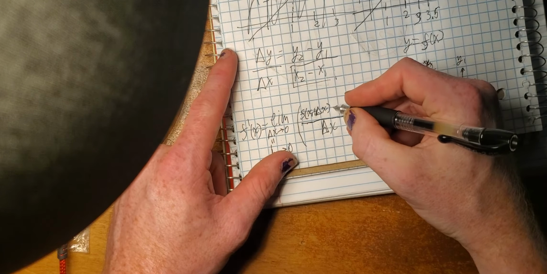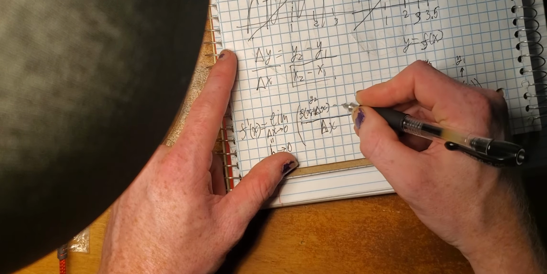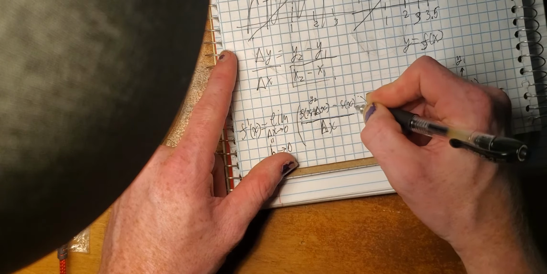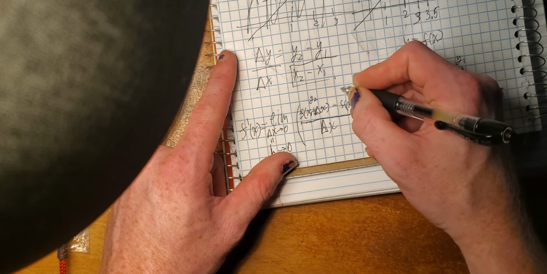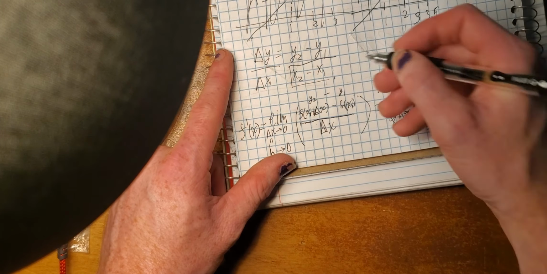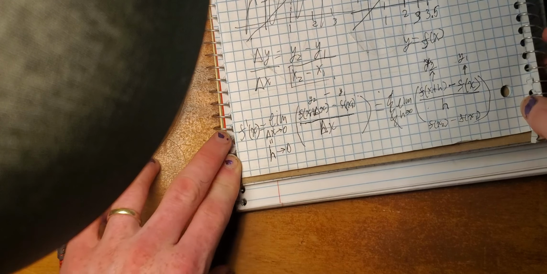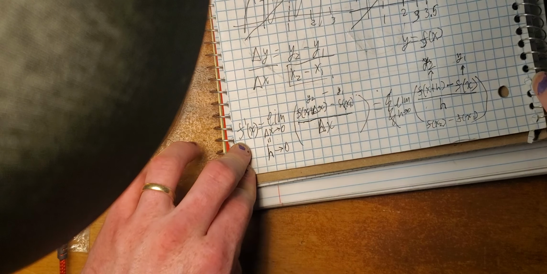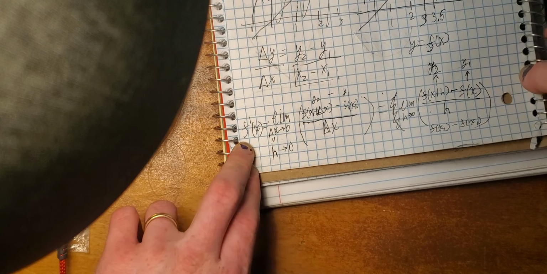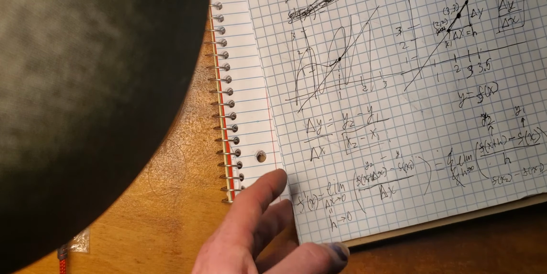And so that is simply y2 minus f of x1, which is y1, and y2 minus y1 is the change in y. And so there's your formula. It looks really, really complicated, especially if you don't like math like me, but it's not actually that complicated. And I'm going to go over some examples on how to use this formula in the next video.